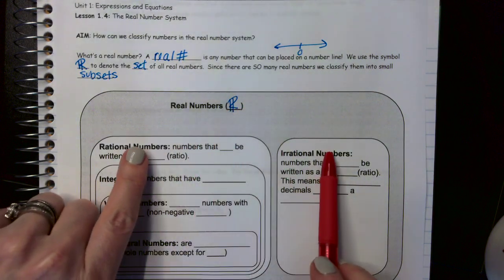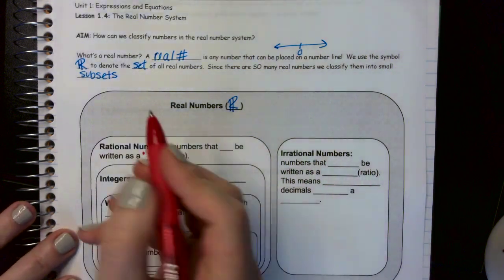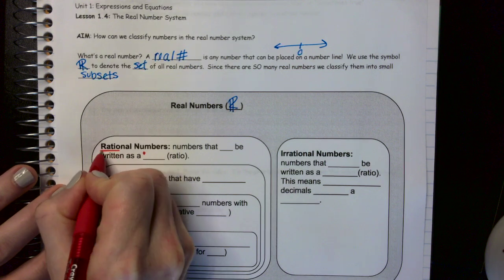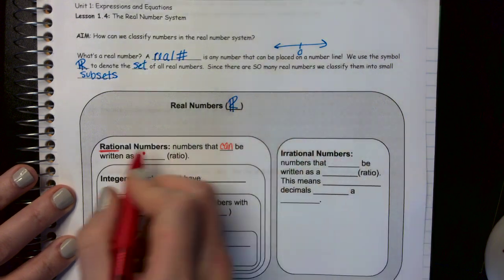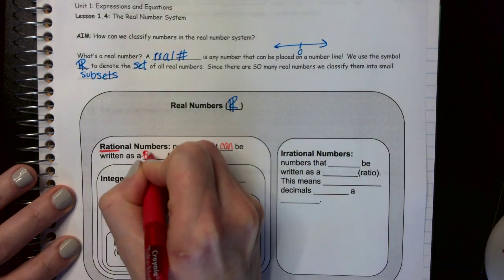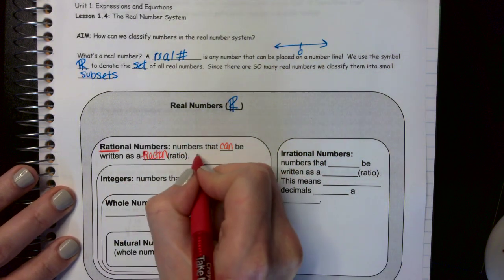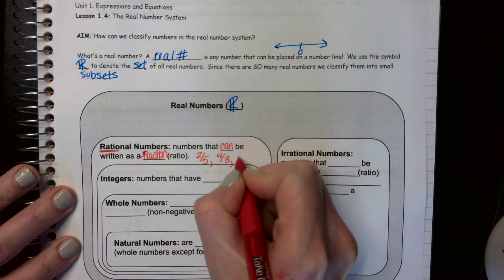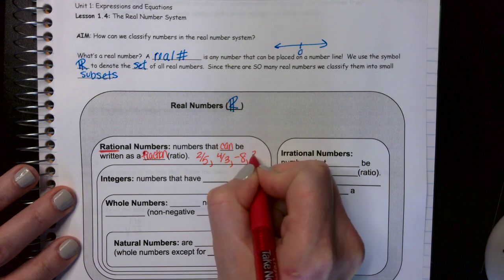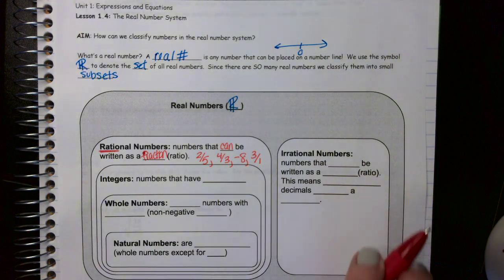And real numbers further get divided into rational numbers versus irrational numbers. I want you to look at ratio here because rational numbers are numbers that can be written as a fraction or a ratio. So some examples of rational numbers are, say, 2/5, 4/3, -8, 3/1. All of these can be written as ratios or fractions.